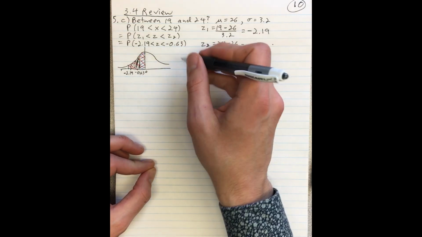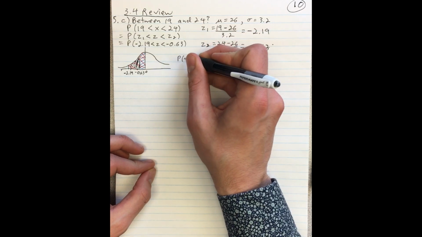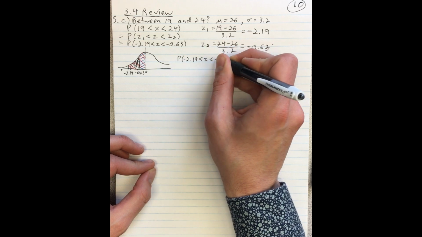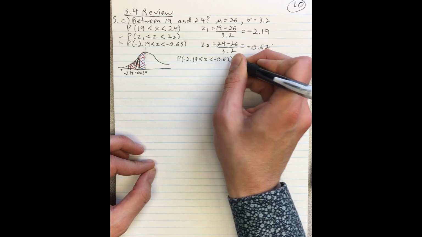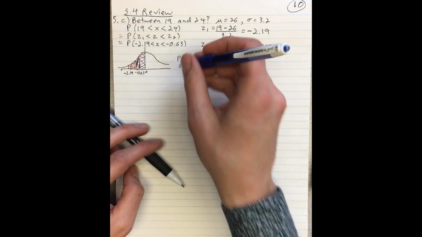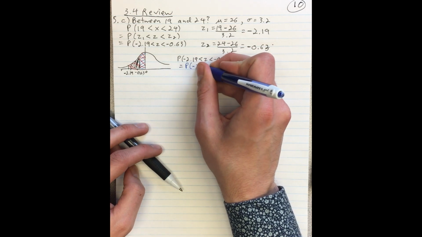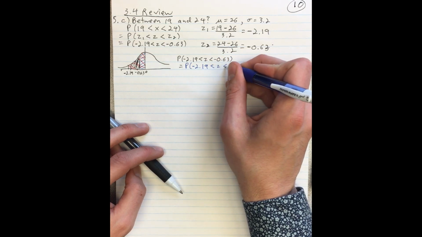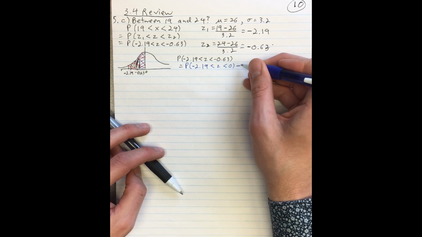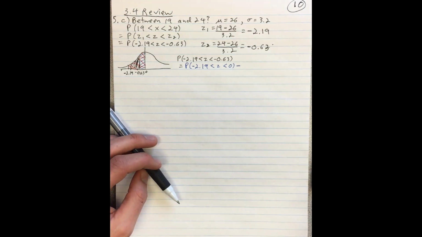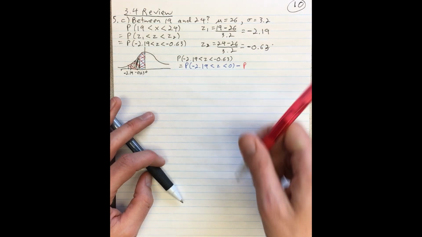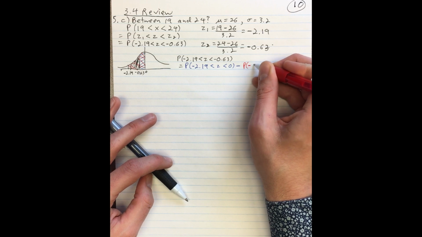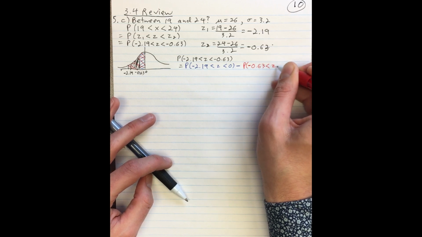So, the probability that z is between negative 2.19 and negative 0.63 happens to be equal to the probability that z is between negative 2.19 and 0 minus, I did it backwards, but no problem, the probability that Z is between negative 0.63 and 0.